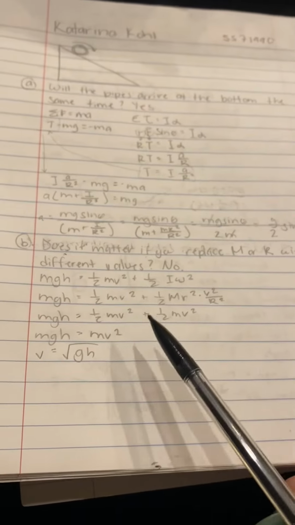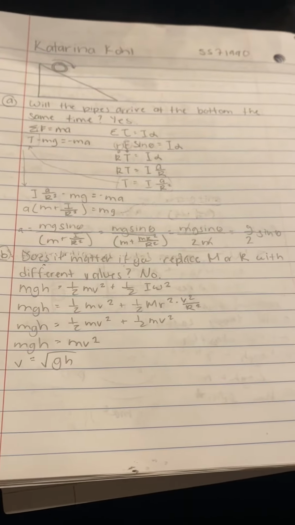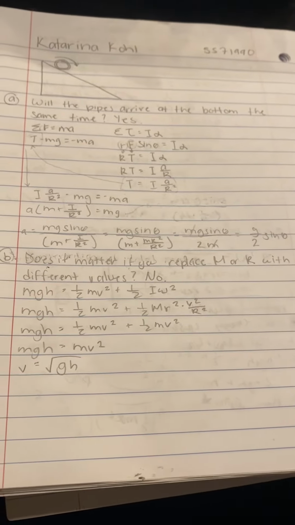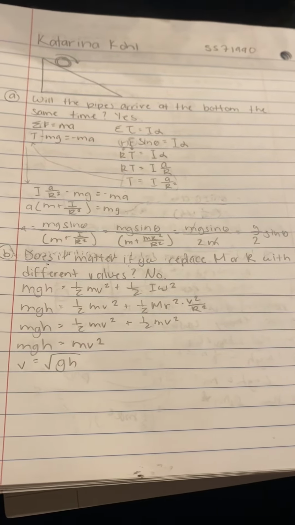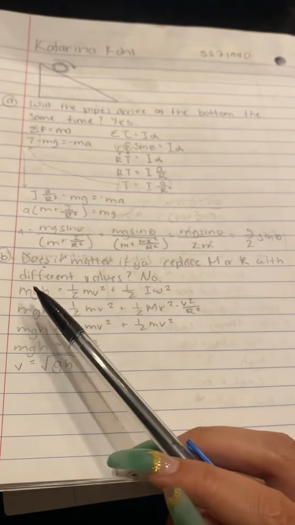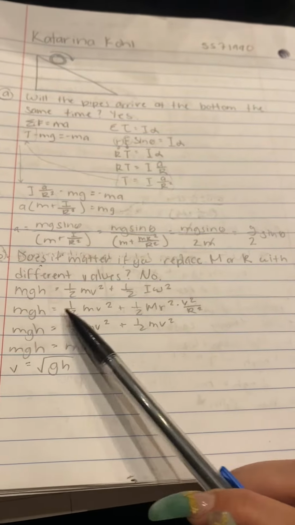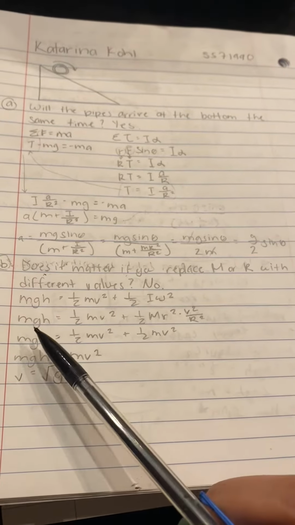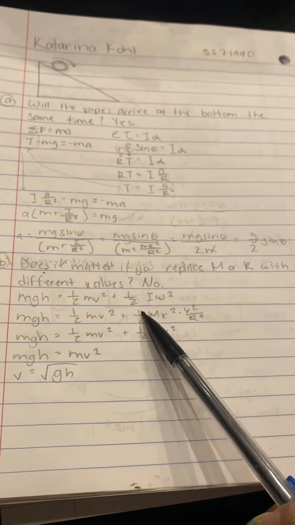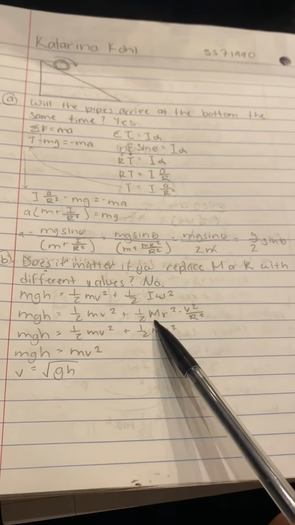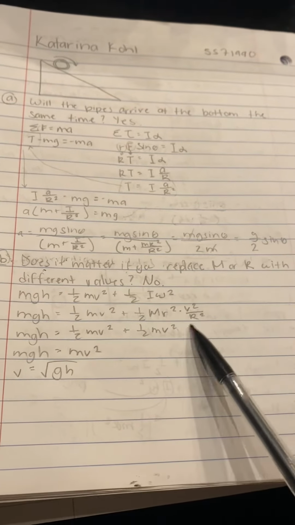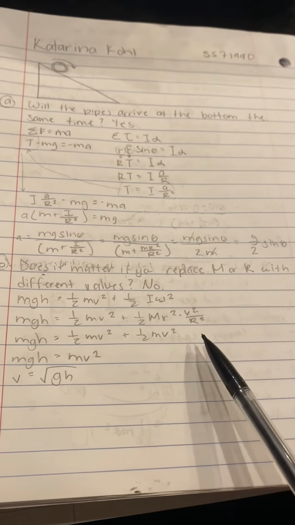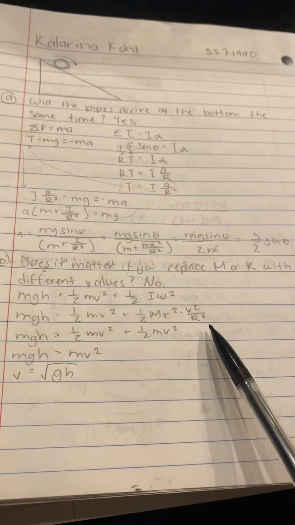The second one asks, does it matter if you replace m or r, which is mass or radius, with different values? The answer is no, because when you use conservation of energy, you start with mass times gravity times height equals half mv squared plus half I omega squared. We plug in for inertia, which is mr squared, and omega squared is v squared over r squared. Well, it's v over r, but remember it's squared, so everything has to be squared. That's tricky, so you have to remember that.